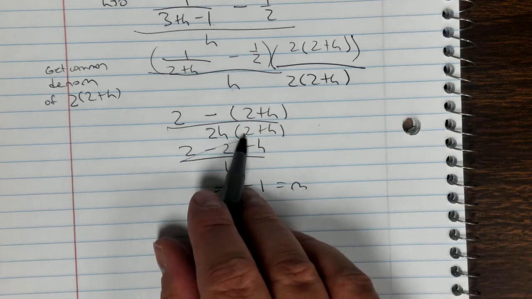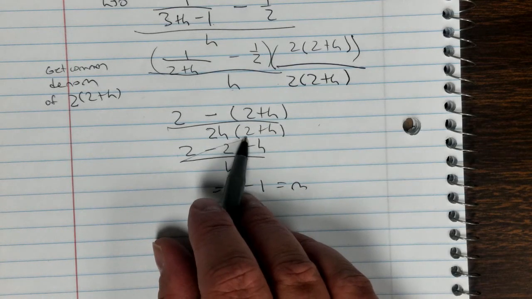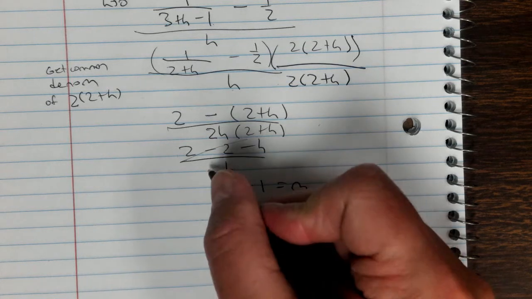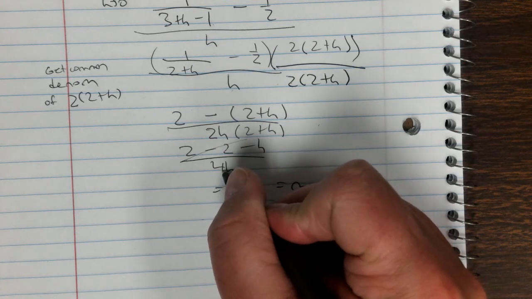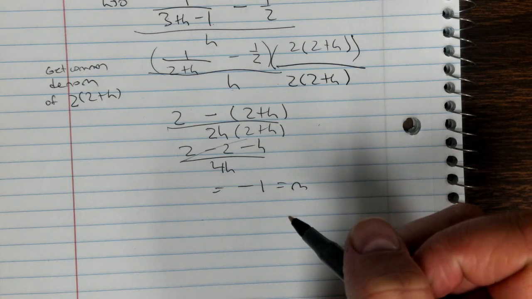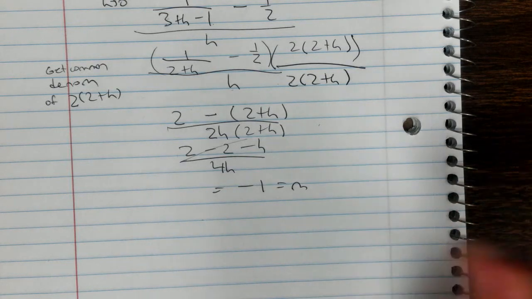So what that gives us is really 4h plus 2h squared.